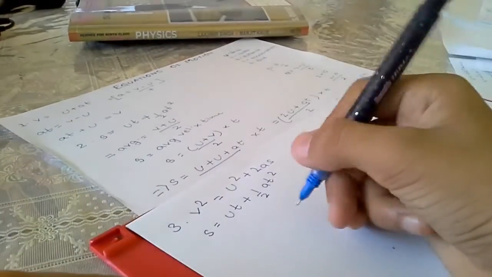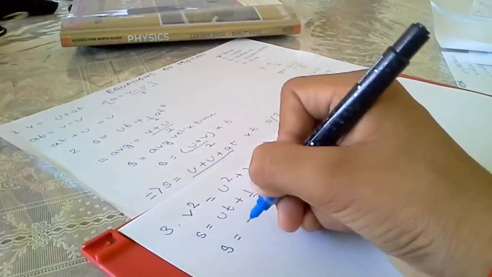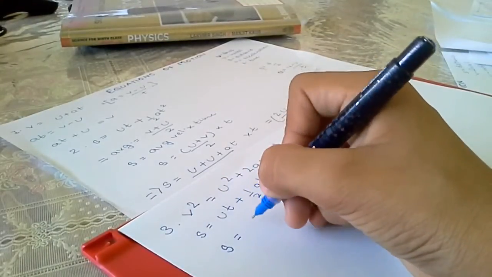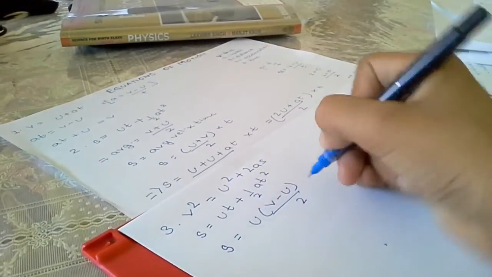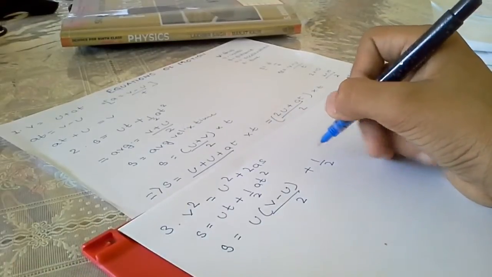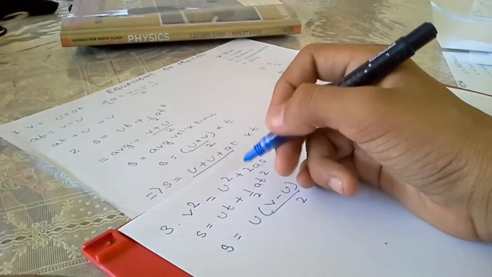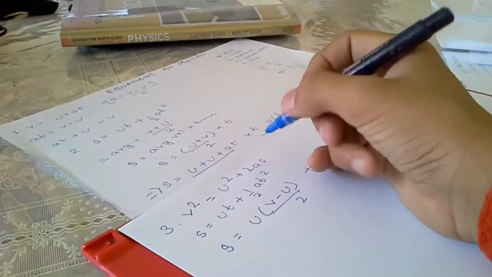Now let's get right into it. So S, now if we solve this further, S is equal to (u plus v) by 2 into t. We are filling in the values right now, because we also know v is equal to u plus at.